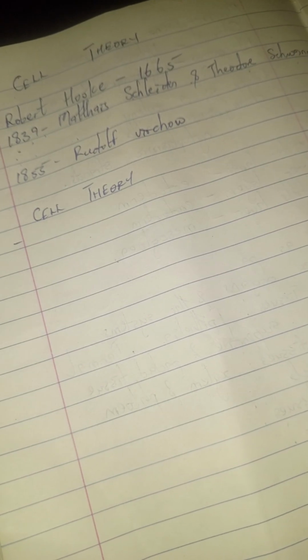So I'll now be stating the 4 cell theories we have. The first one is that all living organisms are composed of one or more cells. The second is that the cell is the structural and functional unit of all living organisms.